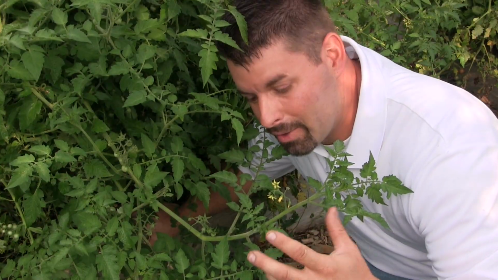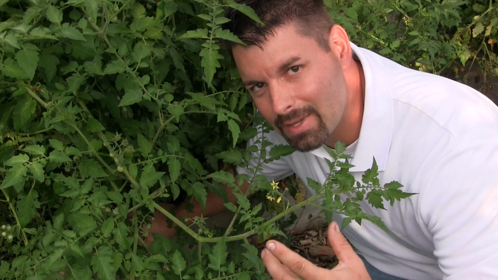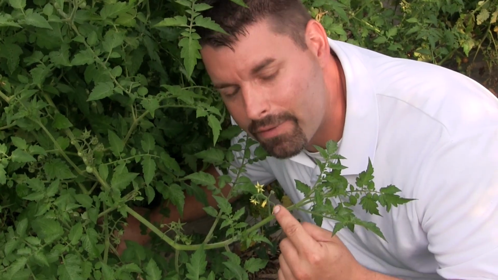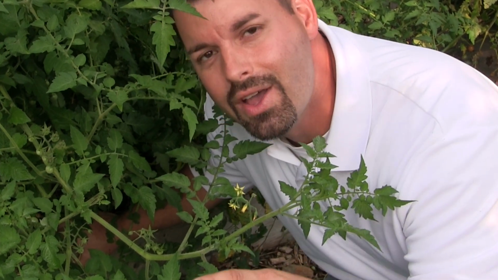Now I'm kneeling right next to a tomato plant. And we're going to try to look for the seeds in this tomato plant. And really the secret is to try and find the flowers first. So right in front of my face, there should be little yellow flowers. And these flowers are going to turn into tomatoes. And inside the tomatoes are seeds.